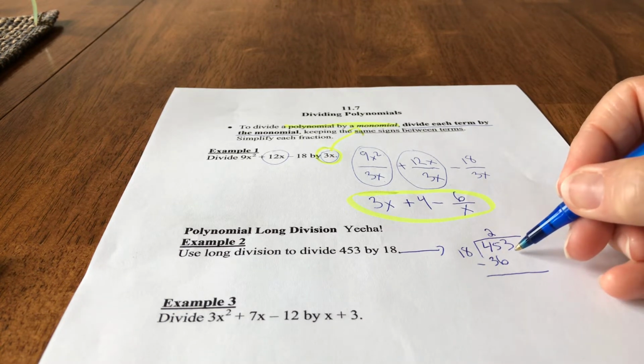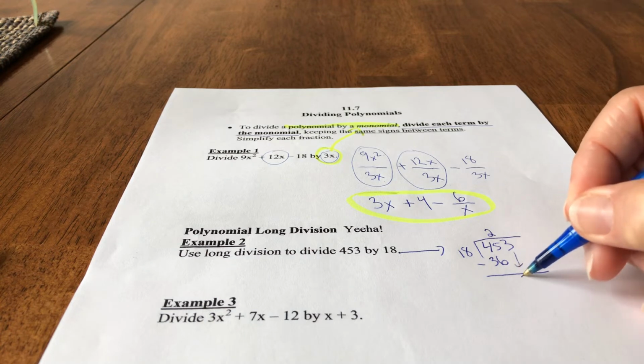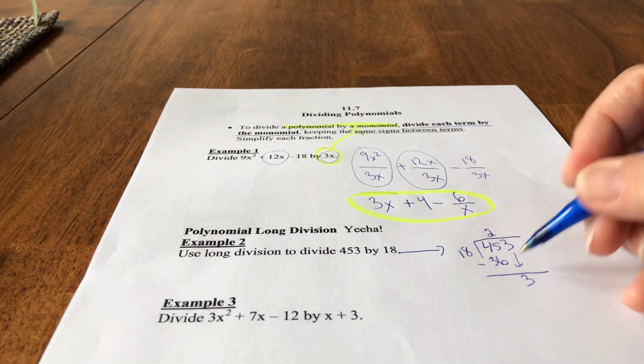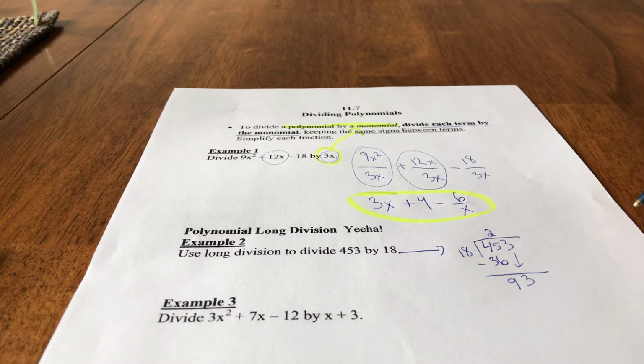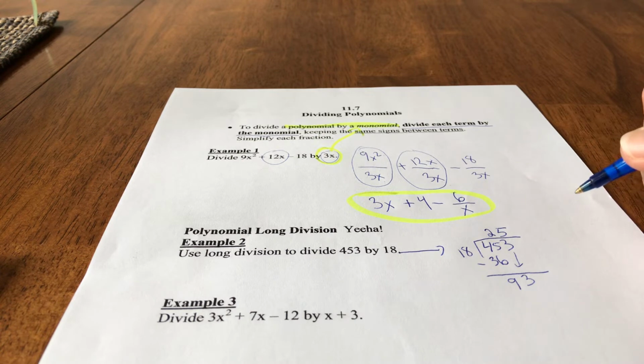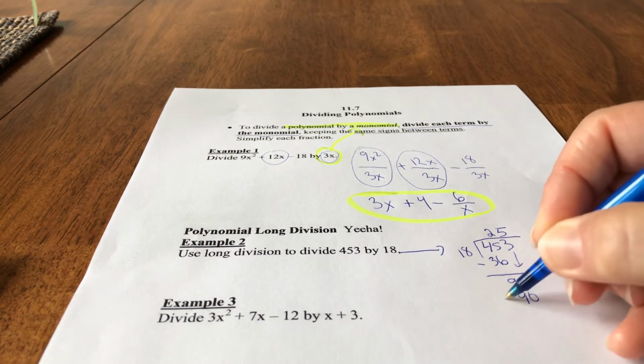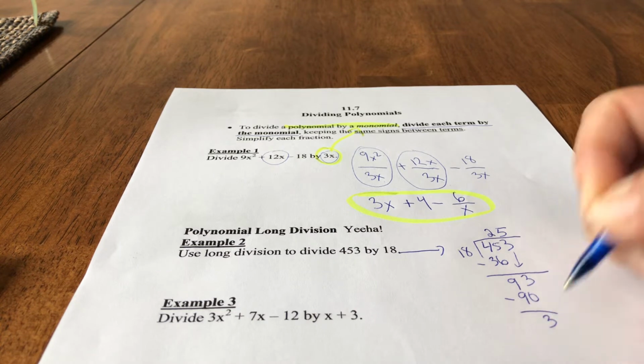We're going to just bring this 3 down. And 45 minus 36 is 9. And then ask yourself how many 18s fit into 93. That should be 5. You can use a calculator for that. And 18 times 5 is 90. And you subtract.